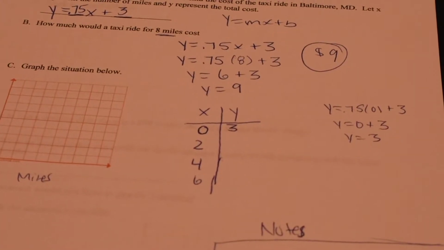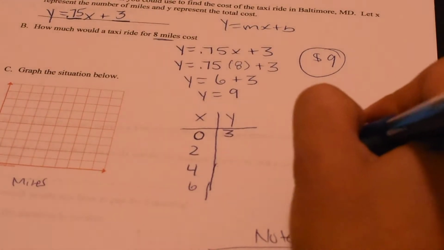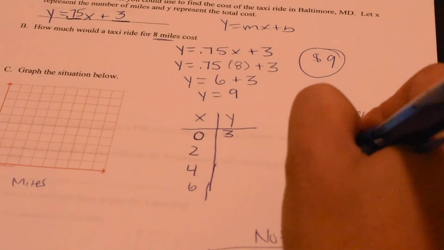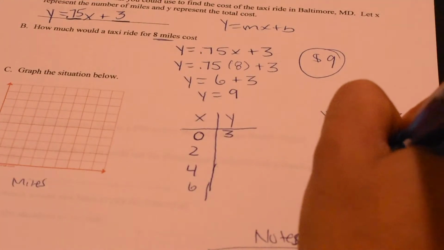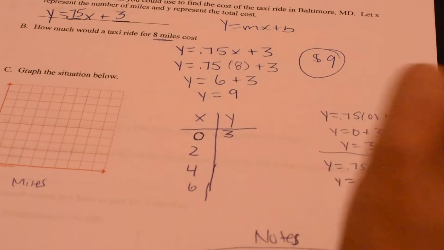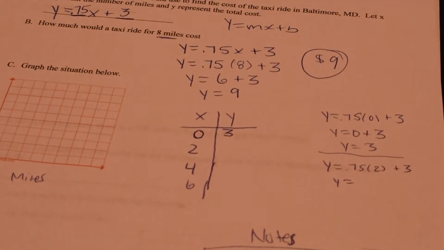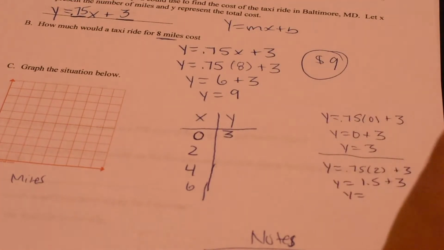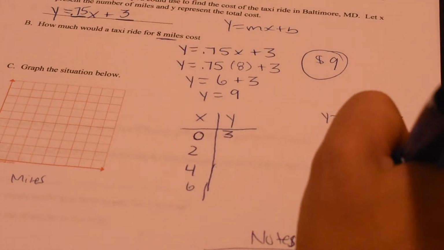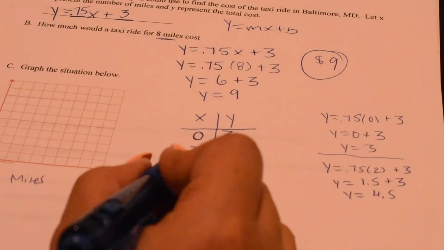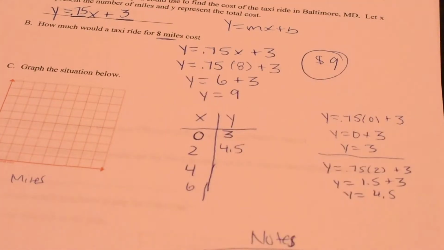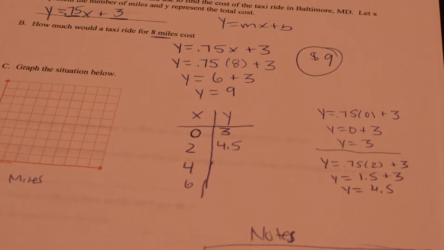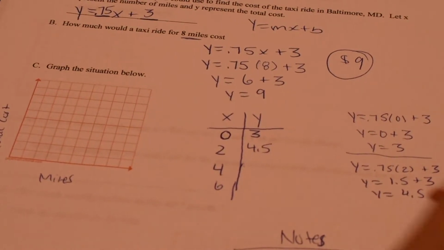All right, so now we got to find, okay, for 2, the same thing. For 2, y equals 0.75 times 2 plus 3. So y equals 0.75 times 2 is 1.5 plus 3. Y equals 1.5 plus 3 is 4.5. So if I travel 2 miles, it cost me $4.50. Got it? All right. What about 4 miles?